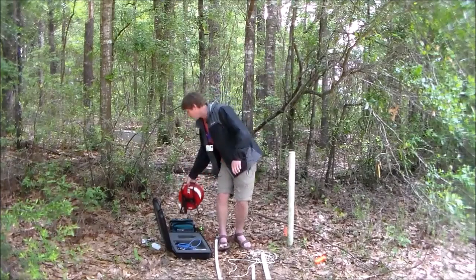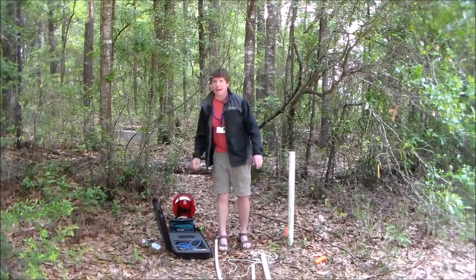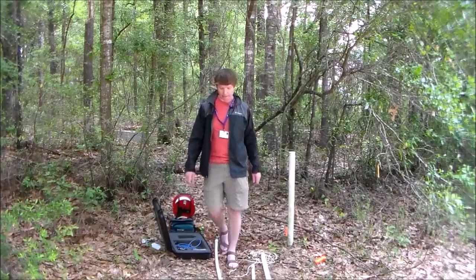and I will see you guys on the blackboard to explain how we're going to take this data and turn this into hydraulic conductivity. You guys might want to start thinking about what equation would best describe the recovery of this well.